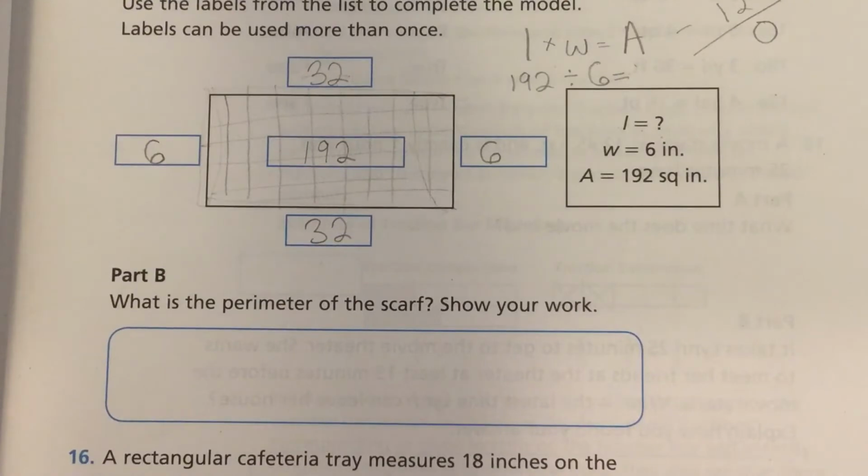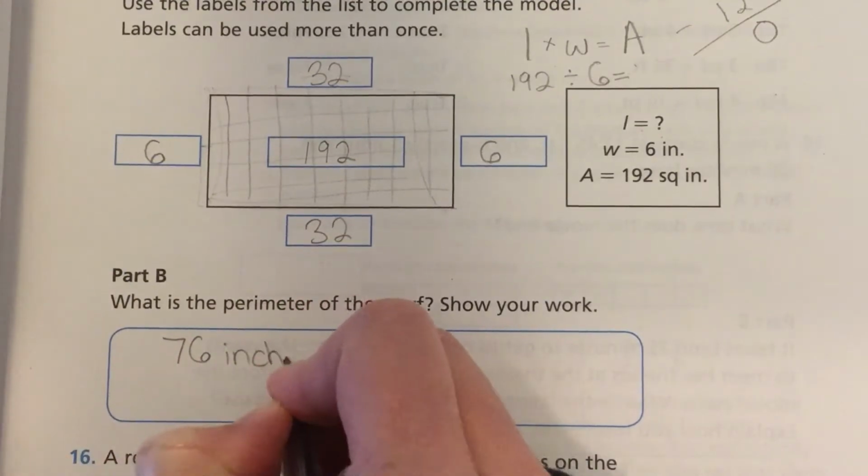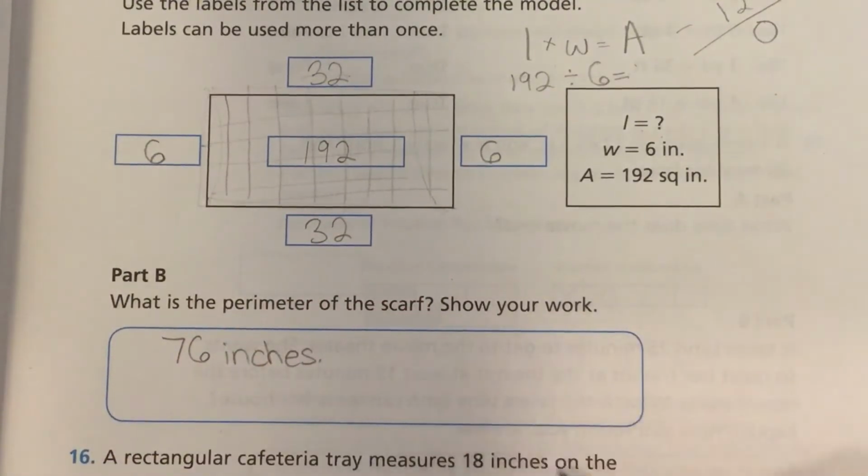If you add up those 4 numbers, you're going to get 76 inches. And of course, it's asking you to explain your work, to show your work. So if you have to explain how you did it, you would maybe put in the formula, length plus width plus length plus width, or you might show how you added them all up.